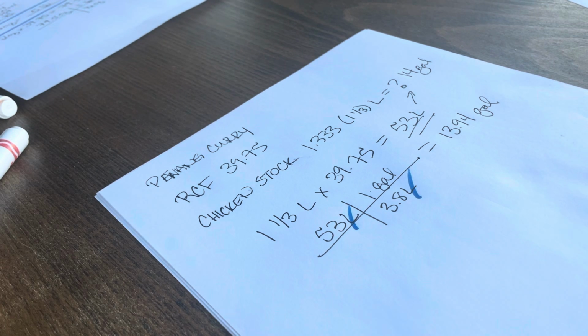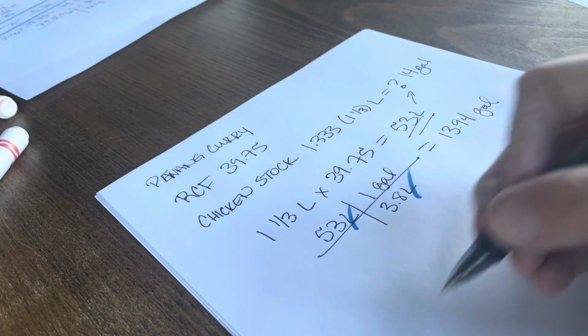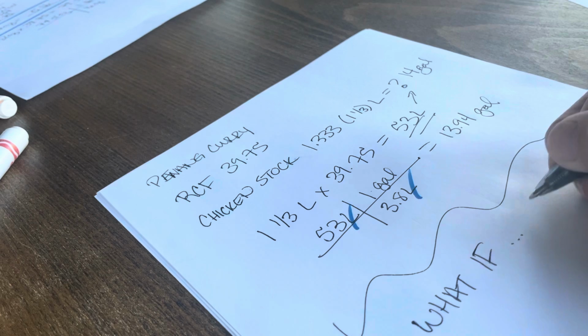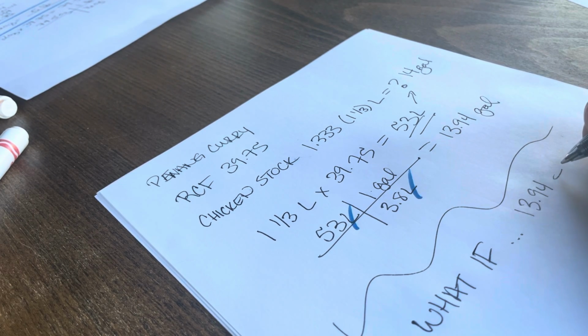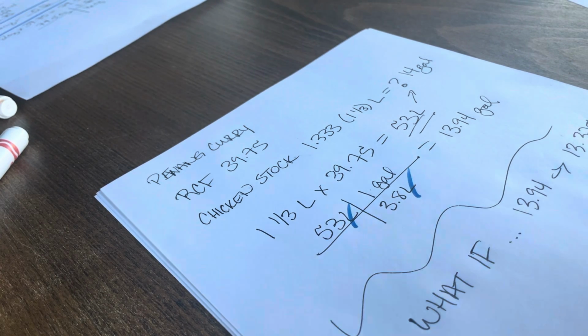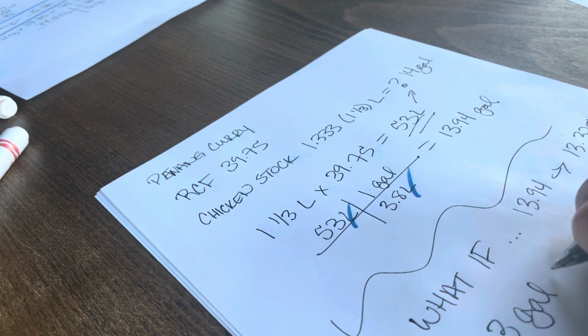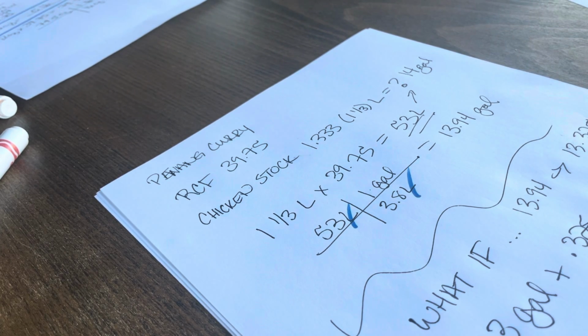All right, so here's another question. What if the 13.94 was actually 13.325? Now this is a what if, this isn't on the homework, it's just to see what you do with this little decimal point here. So you've got the gallons, so you say 13 gallons plus 0.325 gallons. We need to find a good unit of measurement for that 0.325 gallons.